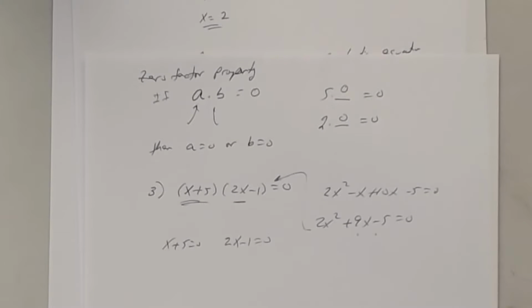And notice I went from a quadratic equation to what kind of equations? Linear. Now this linear equation, the one on the left, that's easy to solve for x. What's x? Negative 5, right?